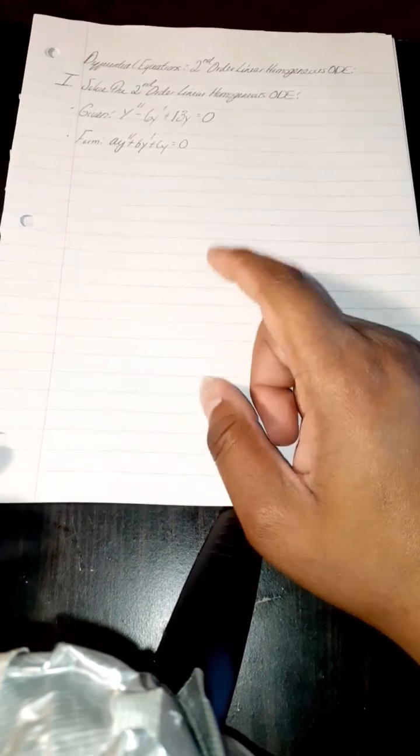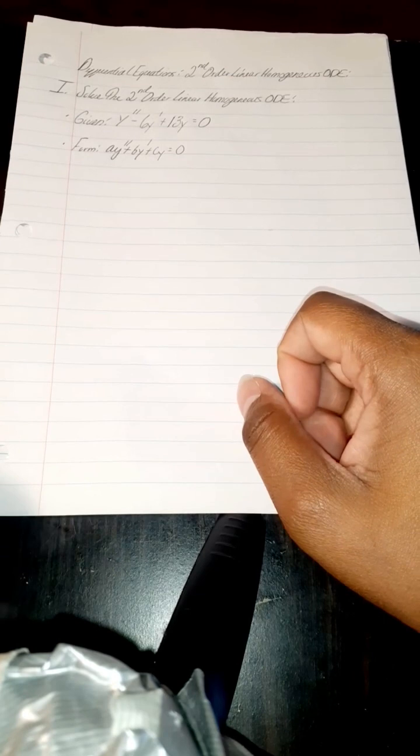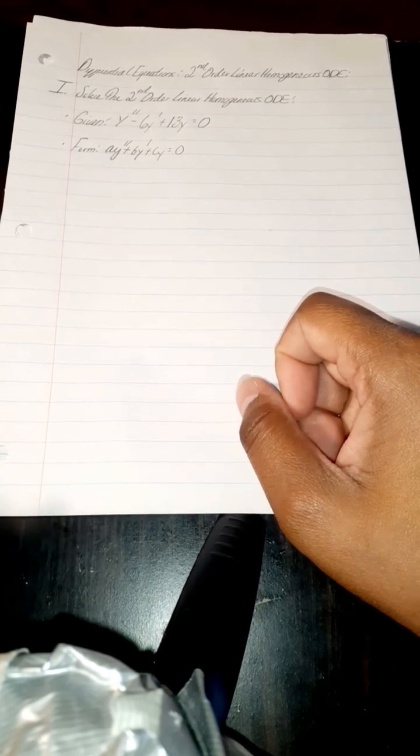And basically the way that you find the general solution, also known as the complementary solution, is you identify the auxiliary equation, or the characteristic equation as people may also call it, and then you find the roots of that auxiliary equation.